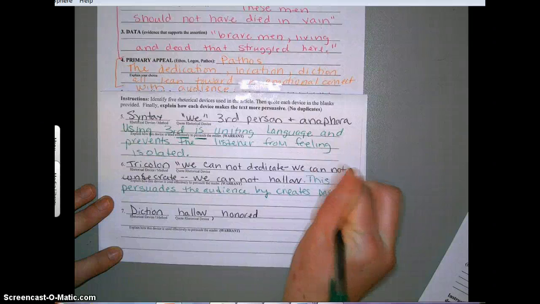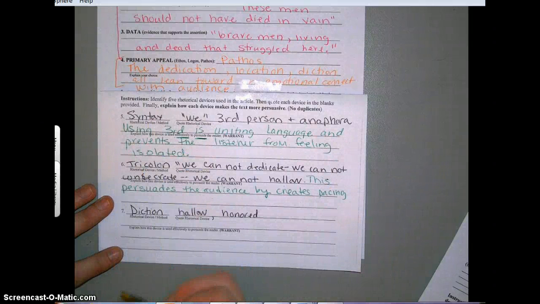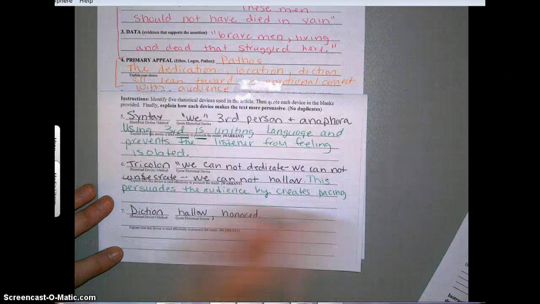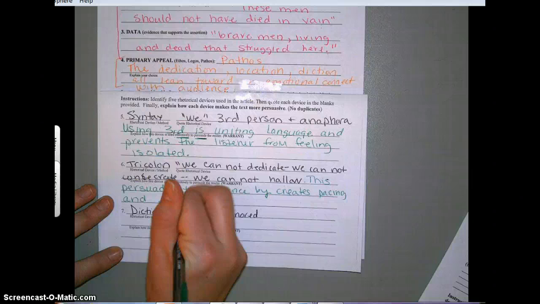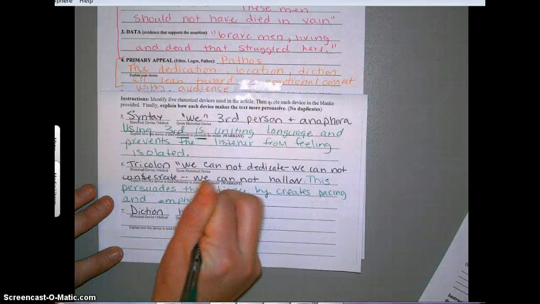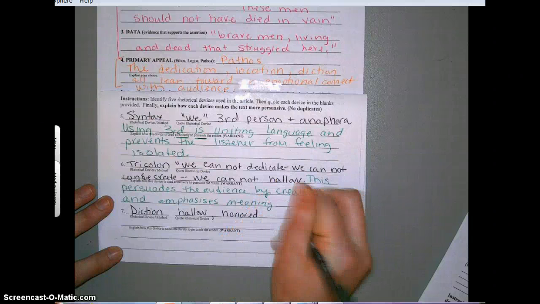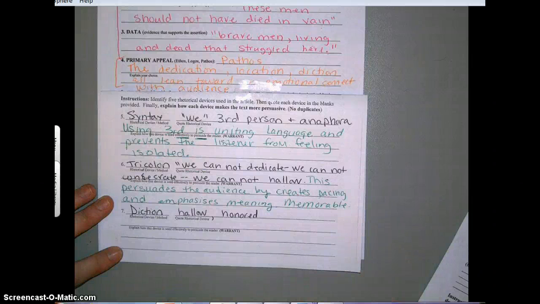And really, for each example, you're going to have a very similar reason for how it is effective. It's going to be true not to the specific example, but to the device itself. Creates pacing and emphasizes meaning. It also allows it to be memorable. Then we move on to diction.